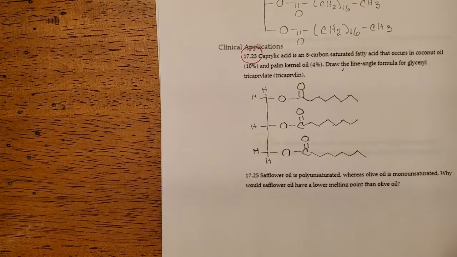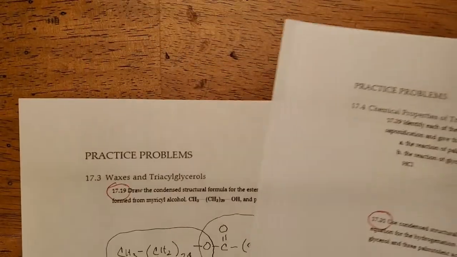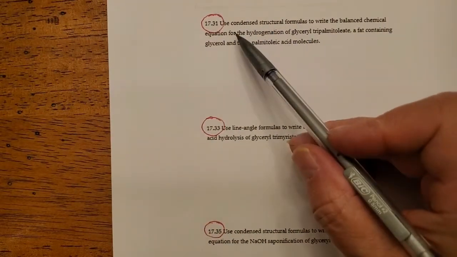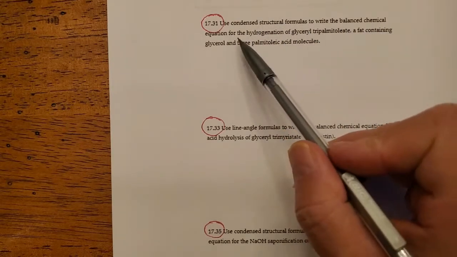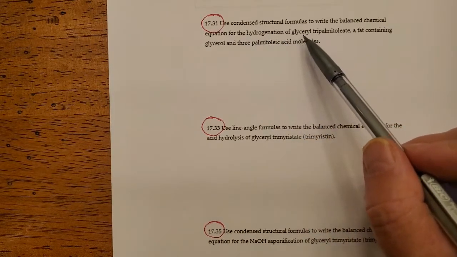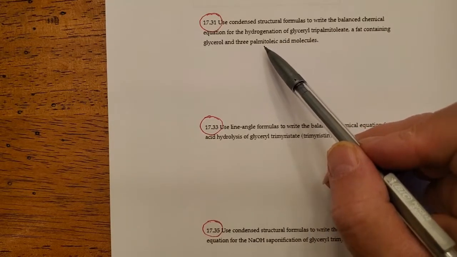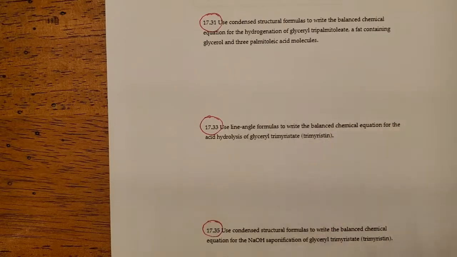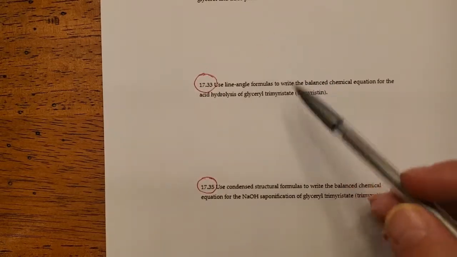Okay, so the next one I'm going to do for you is 31. We're going to use condensed structural formulas to write the balanced chemical equation for the hydrogenation of glyceryl tripalmitoleate, a fat containing 3 palmitoleic acid molecules and 1 glycerol. Okay, so let's go to our information sheet and figure out what this is. So it wants the condensed structural version.